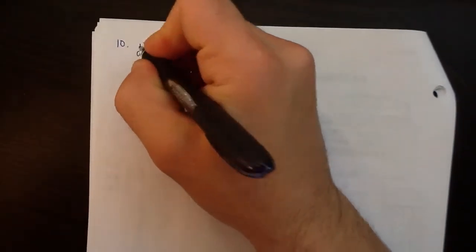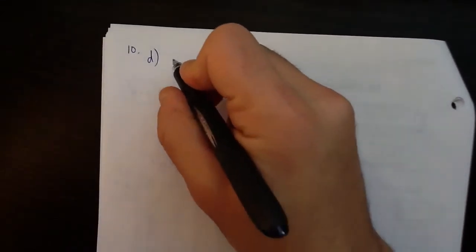Take a look at a couple other questions here. Question number 10. So I'll take care of some of those there. Same page. I have a whole bunch of mixed up questions here. So I have question D, let's say, because that looks difficult.